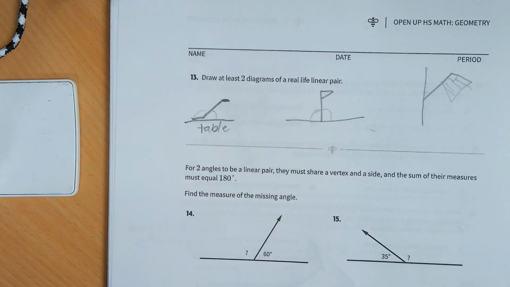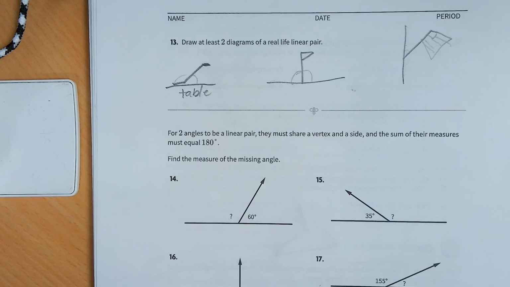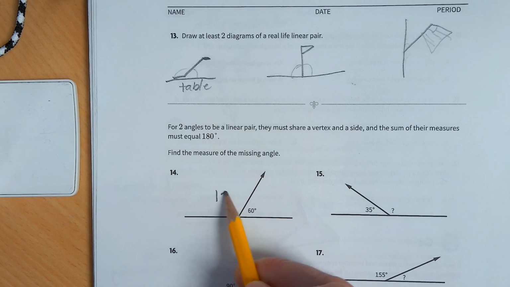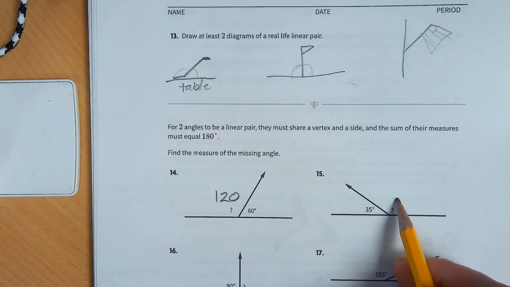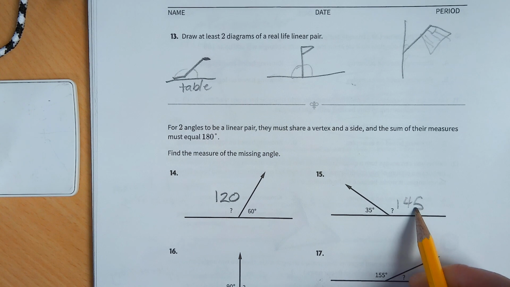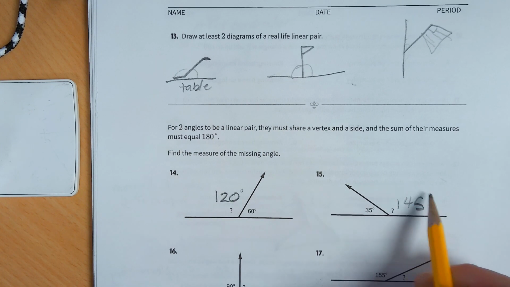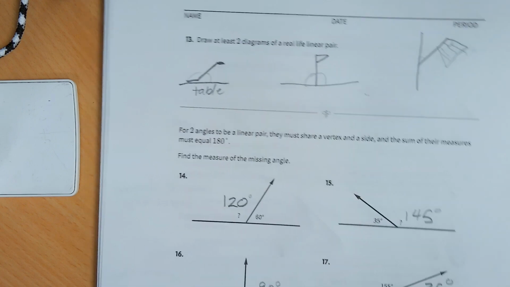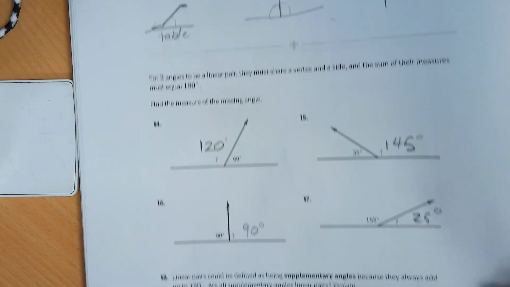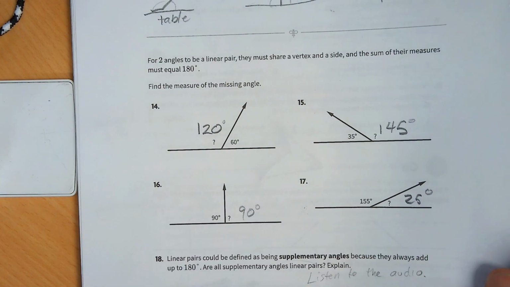Alright. For two angles that have been... This is right, yeah. Oh, 90, 25 degrees. Listen, yeah.